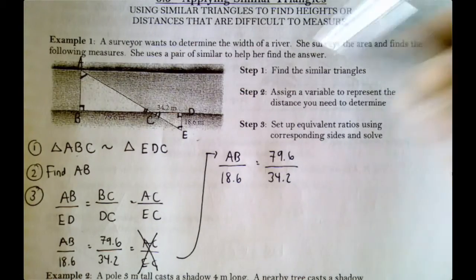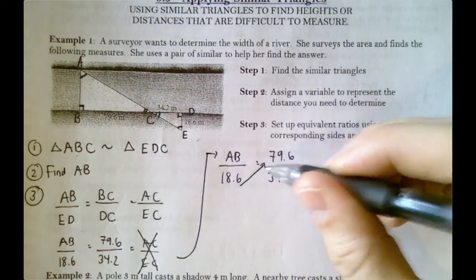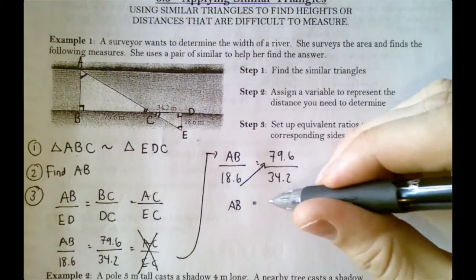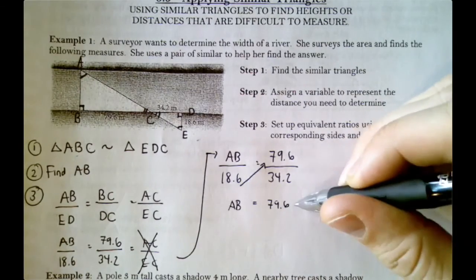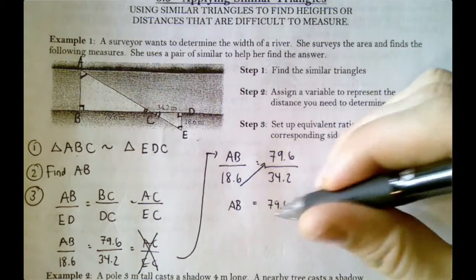And now this is nice. What we're solving for is on top, so we have less rearranging to do. We just have to bring the bottom up and multiply. And we can do this if the thing we're solving for is on top. If it's not, we have to do that whole cross multiply step and then divide. This is just one multiplication.